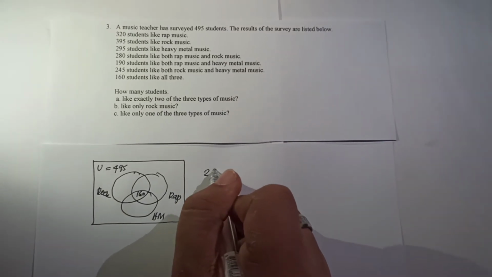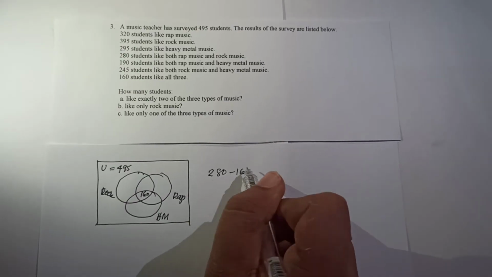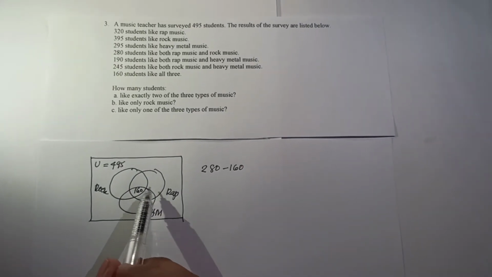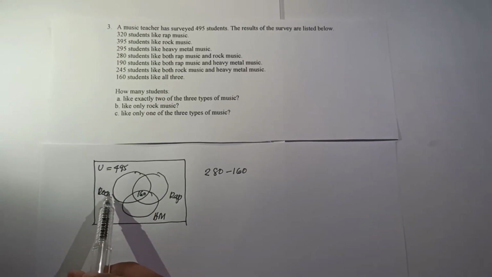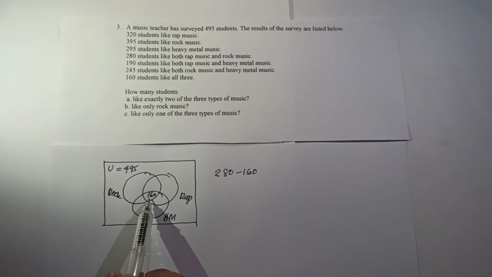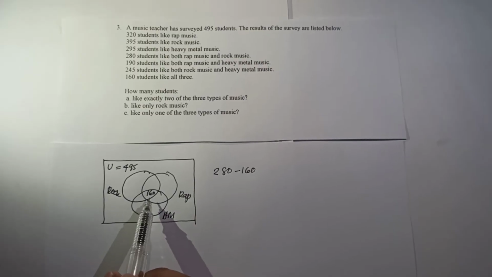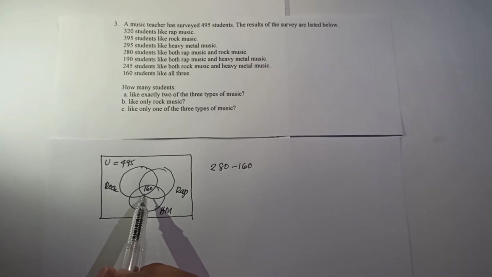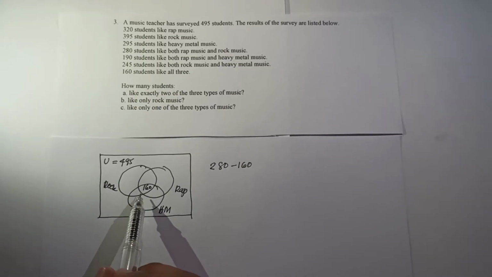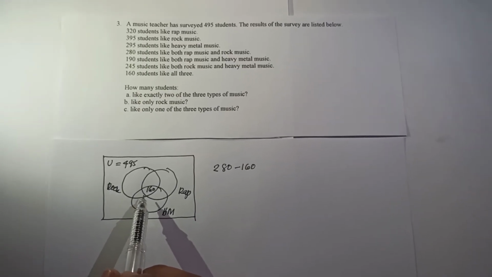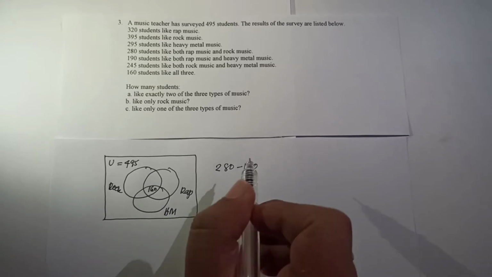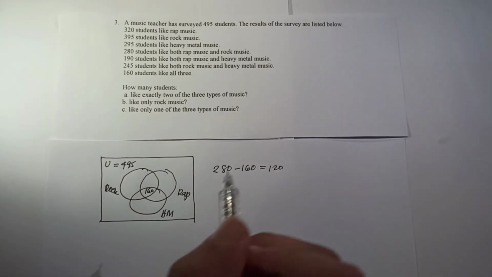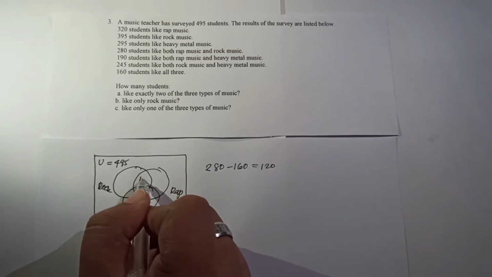So we have 280 minus 160. Why did you deduct 160 here? Because in 280 there are students who also like heavy metal, even though they like both rap and rock. So 280 minus 160 is equal to 120. This is 120, those who like both rock and rap only.